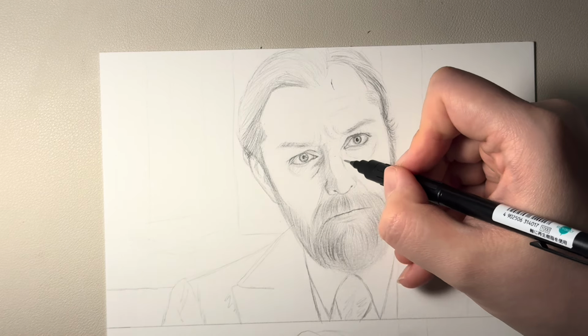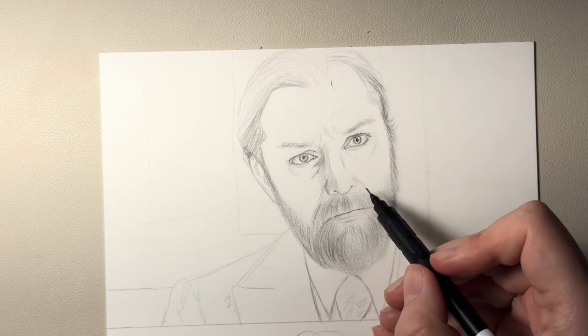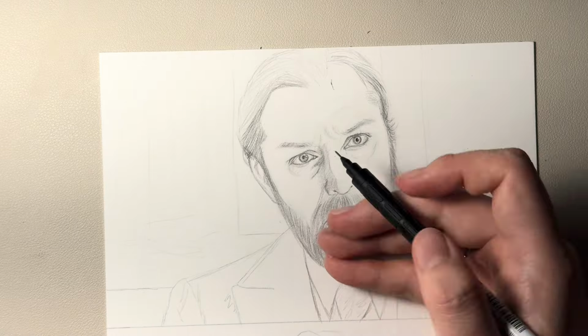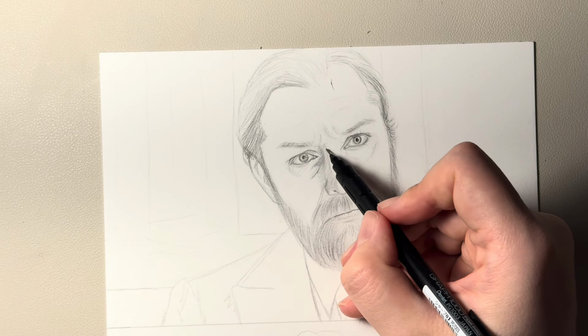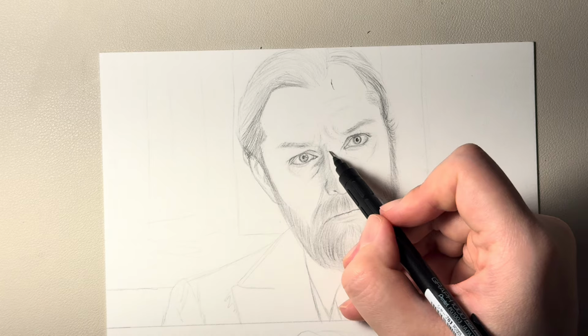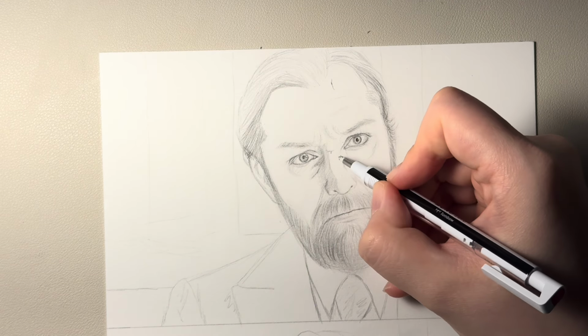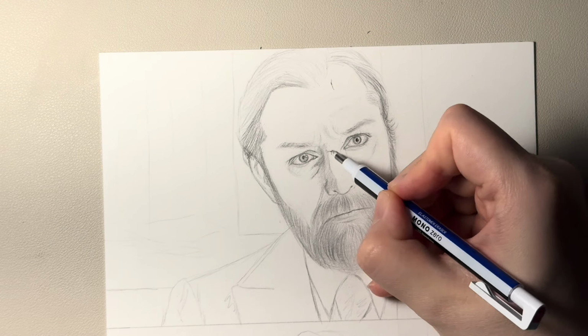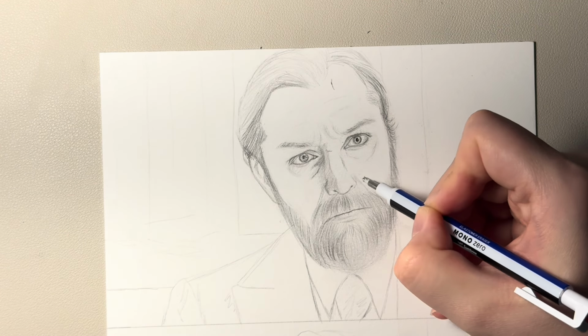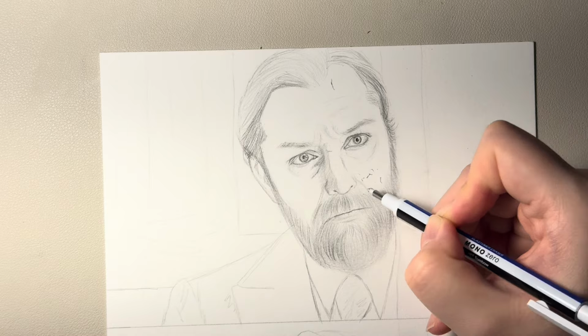So you can do what you like. People have their own style and habit. I'm not saying pencil marks are bad. I'm just saying I don't like it. If you like it, you can keep it.